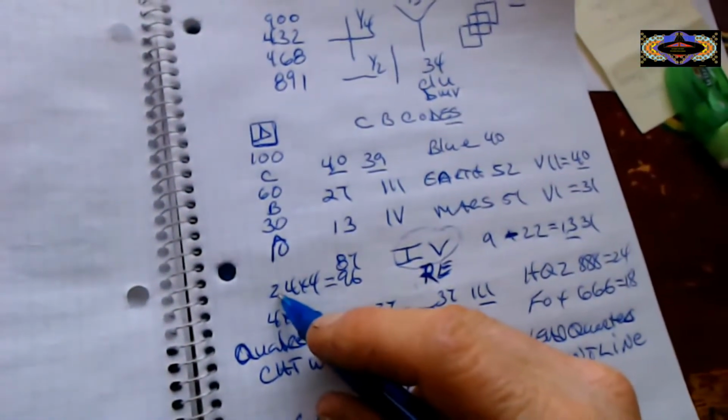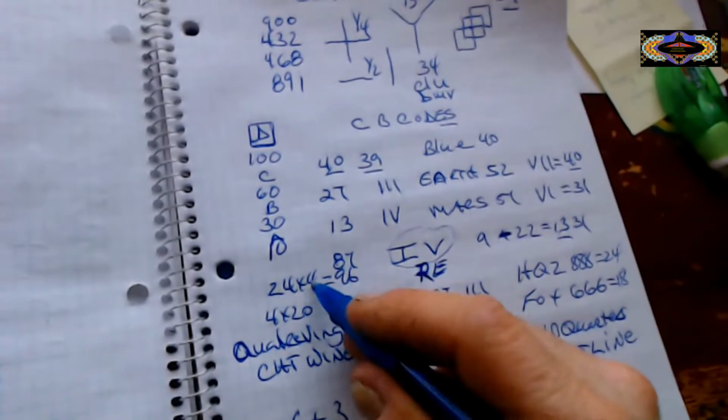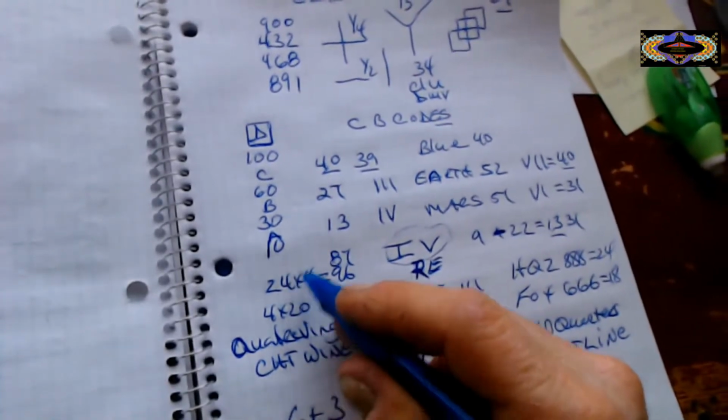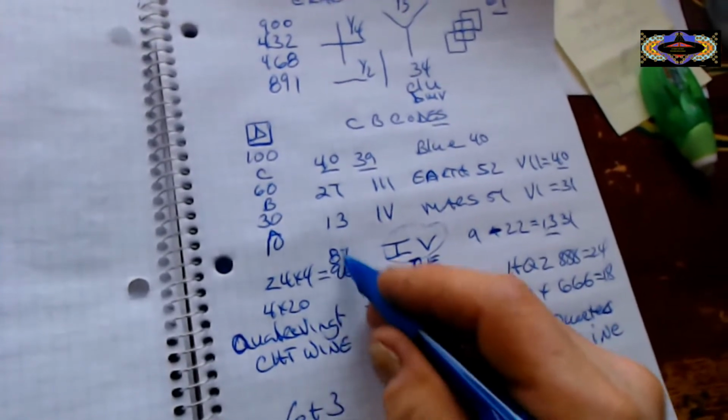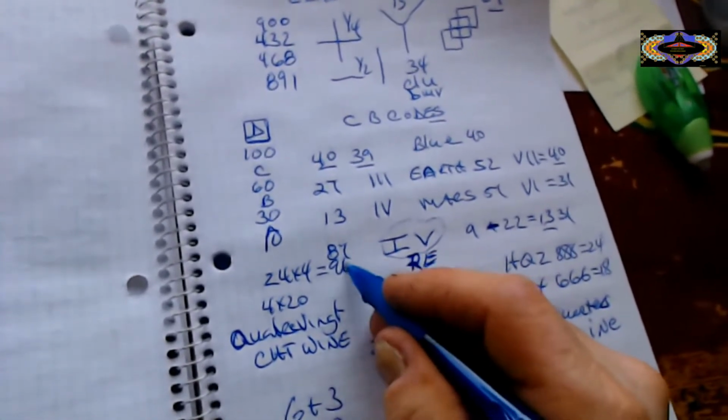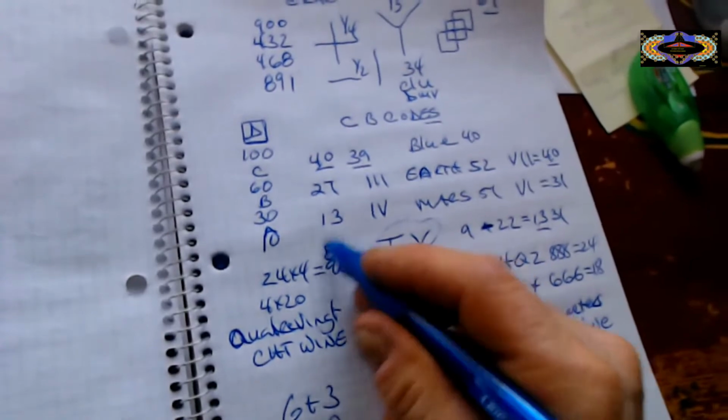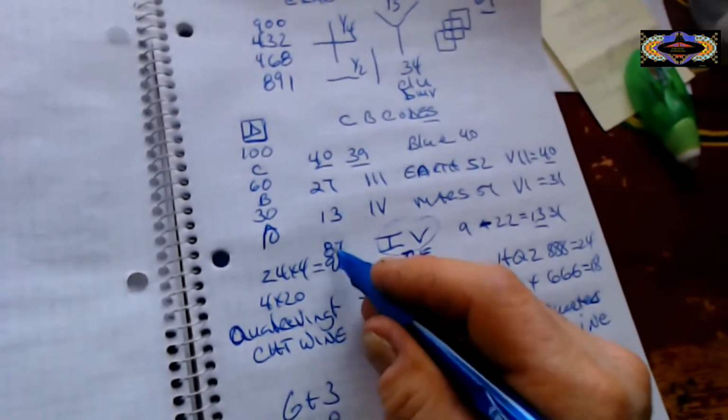I multiply 4 times 2 equals 8. And 4 times 4 equals 16. 1 plus 6 equals 7. So I get what is in between, the range. So here is the range. This, okay, is the seventh gate to the heavens.